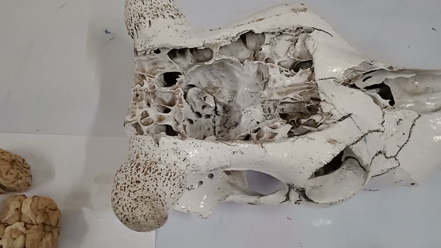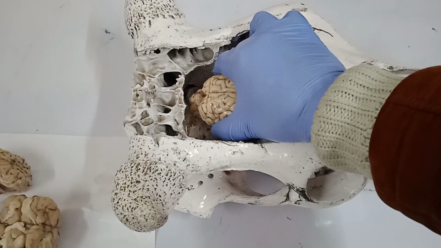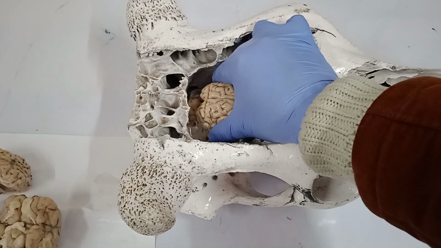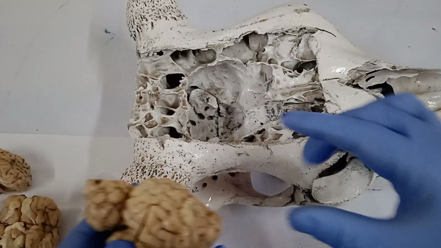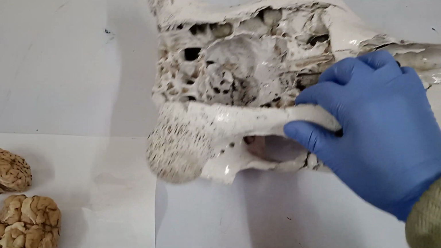So this cavity usually has the brain, so like this. The presence of the brain will be like here. So we'll be discussing the contents, that is the brain, today, that is present in this cavity, what we call as the cranial cavity.